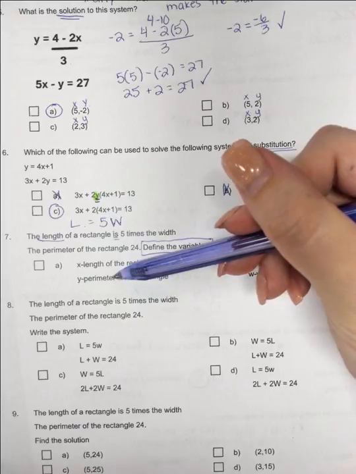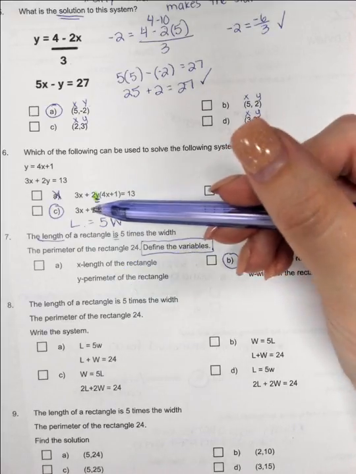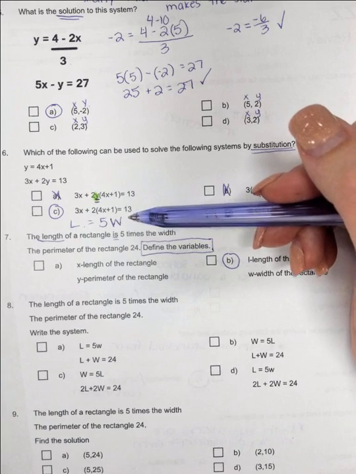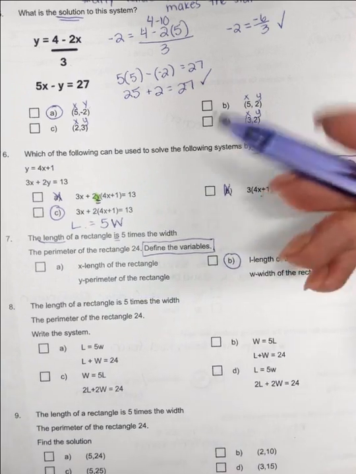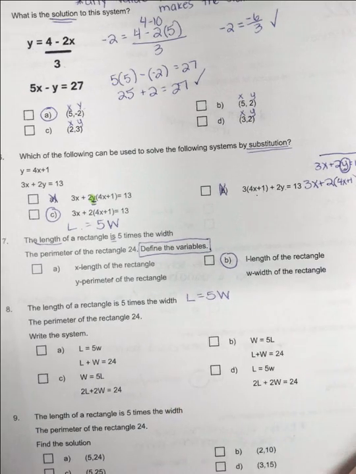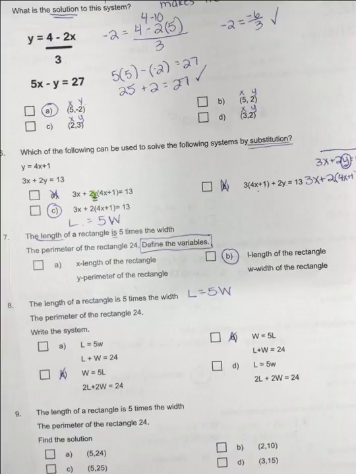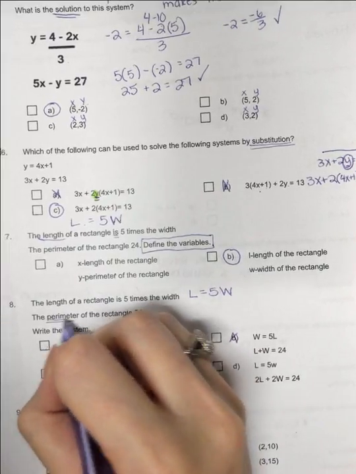Because perimeter, yes, perimeter is something we don't know, but can we use length and width to find perimeter? Yeah. So that's what we're going to do in number 8. We already have this first equation, L equals 5W. So we can eliminate B and we can eliminate C. Okay. But to get that other equation, how do we find perimeter?